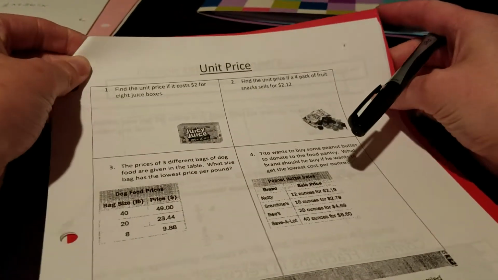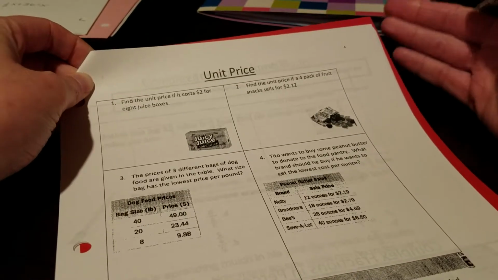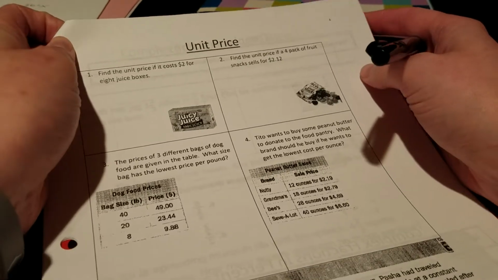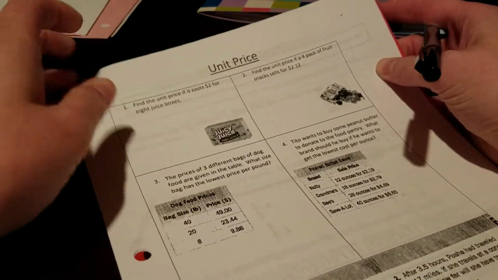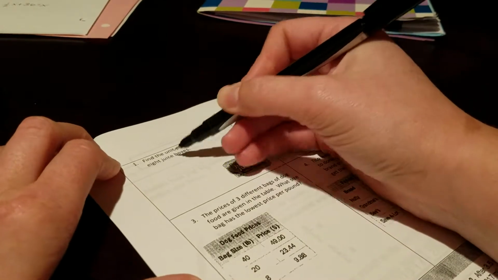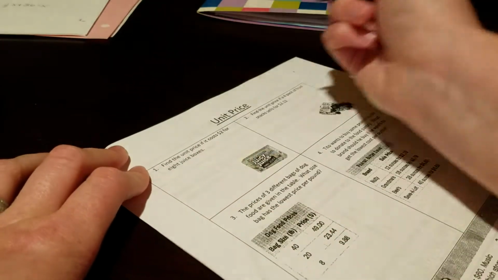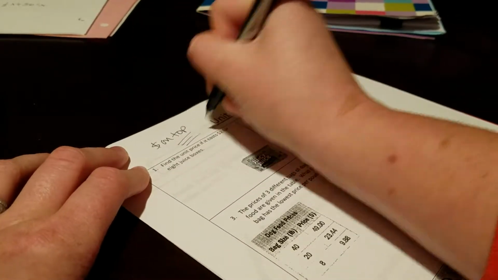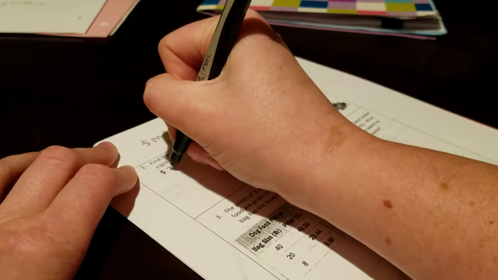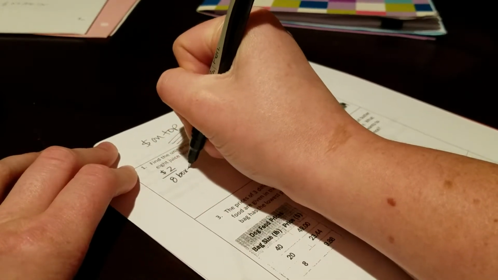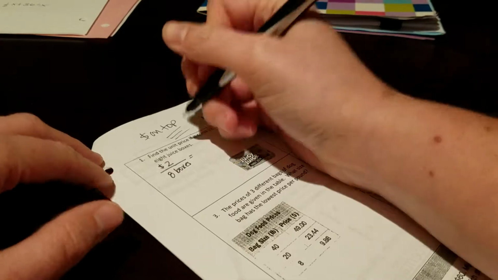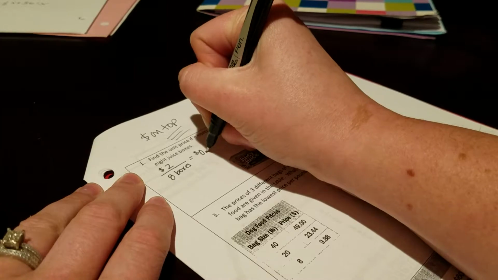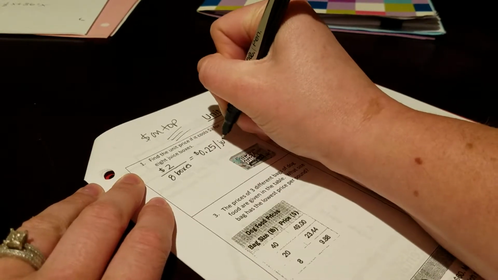We're going to continue on to unit price. Unit price is just basically a fancy way of saying that we're talking about money now for the items. Unit rate is basically the same thing. We just say price when it's talking about money. So find the unit price if it costs $2 for 8 juice boxes. When we do unit price, the money always goes on top. Money comes first. That's very important for us. So $2 for 8 boxes. 2 divided by 8 is going to give you 25 cents per juice box.